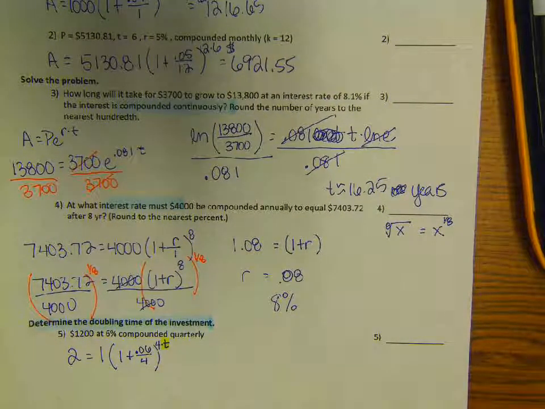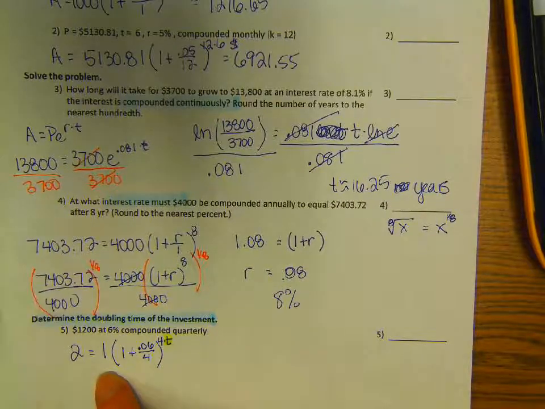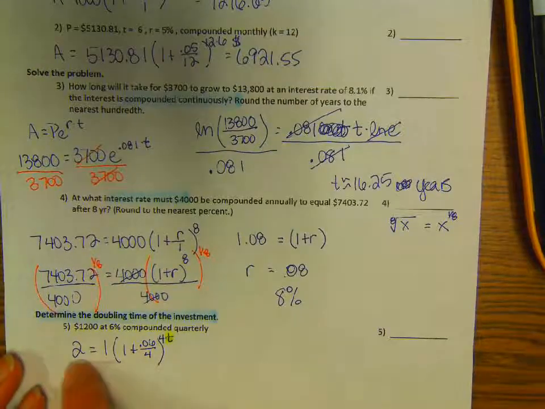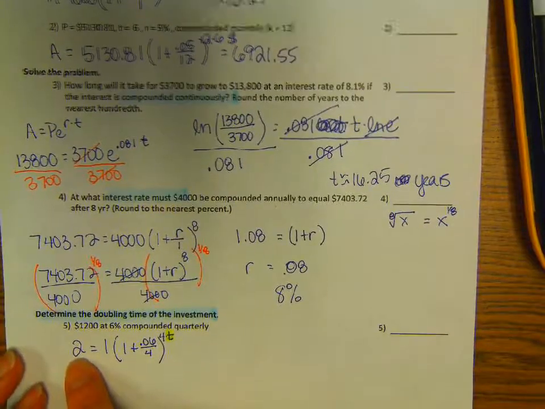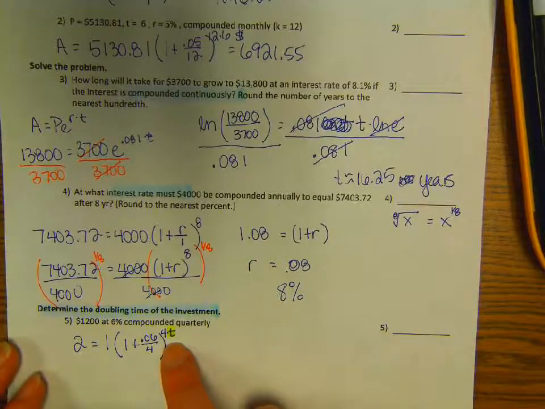Now, if this was another number, then you'd have to divide, but you'd actually get 2 because we're doubling it. So I take 2 divided by 1 and it's still 2. All right, but I need this power to come back down. So what do I need to do next?